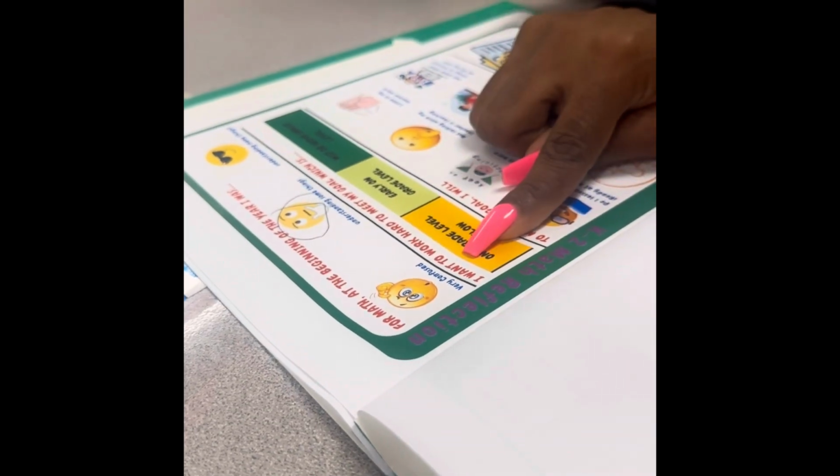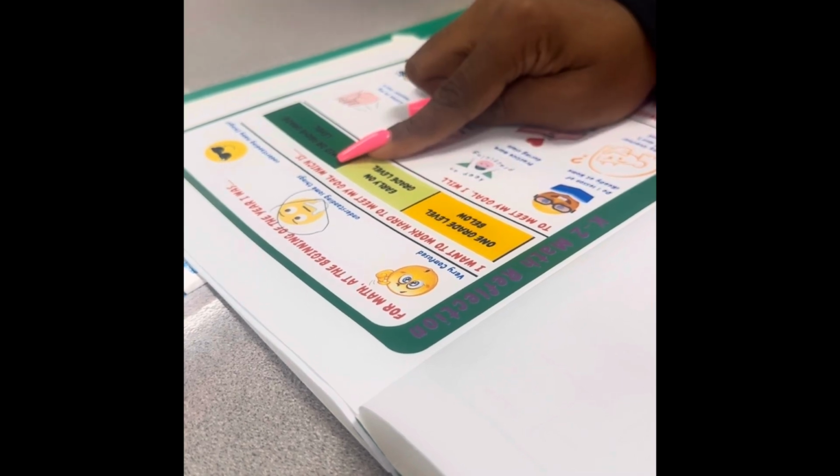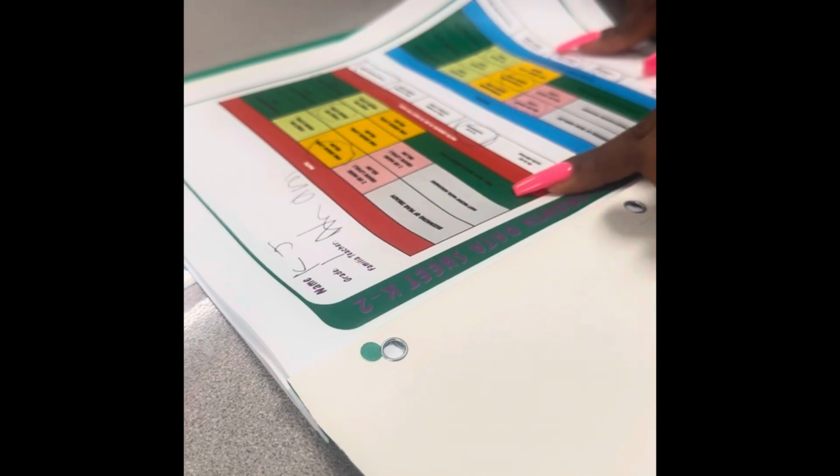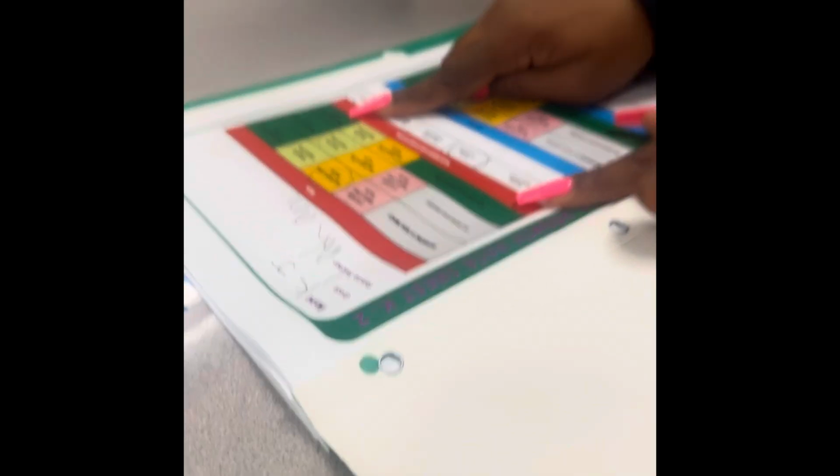All right. Now we're going to work hard to meet your math goal. So your math goal, what did we say we were going to get? Your math goal is what?